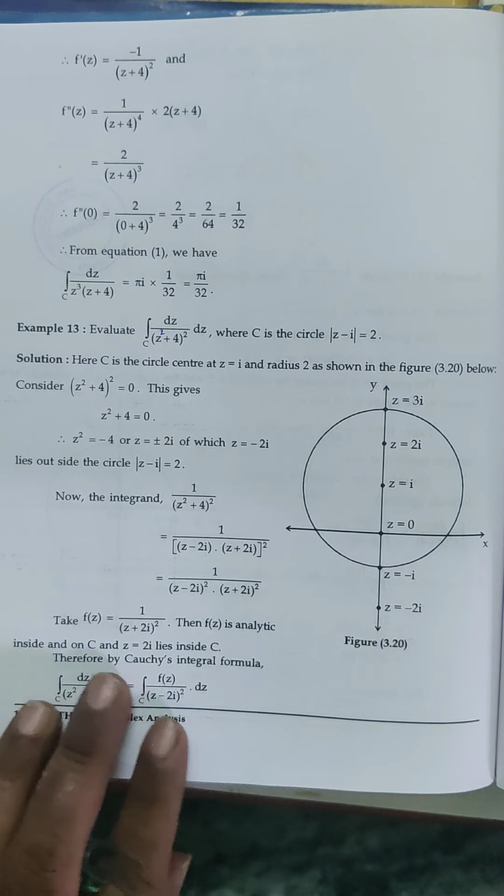Therefore, by Cauchy's integral formula, integration over C dz upon (z square plus 4) whole square is equal to integration over C f(z) upon (z minus 2i) whole square, which is 2 pi i upon 1 factorial times f dash 2i, using the general formula of Cauchy's integral formula, where f(z) is equal to 1 upon (z plus 2i) whole square.